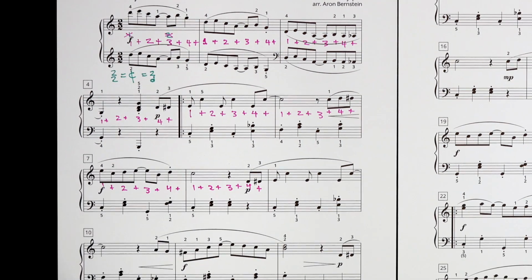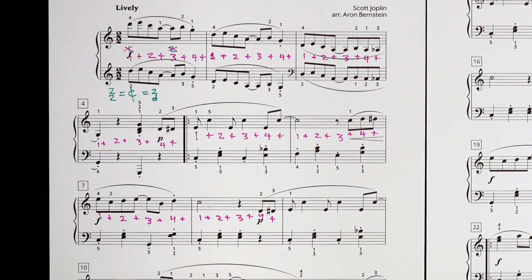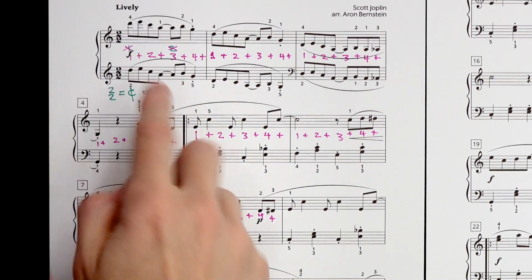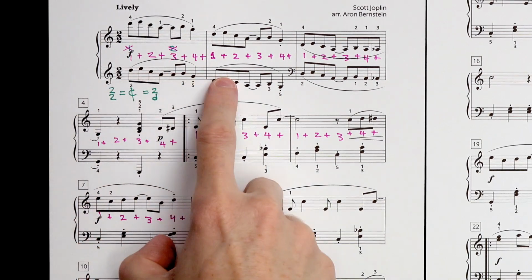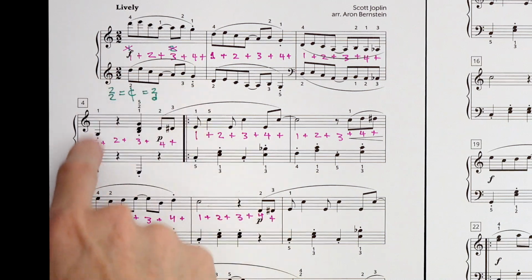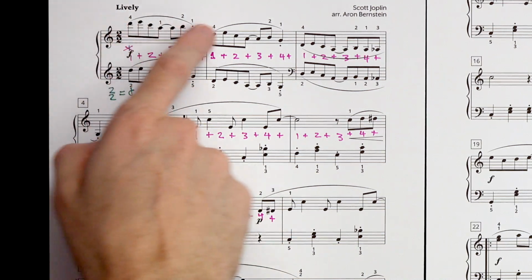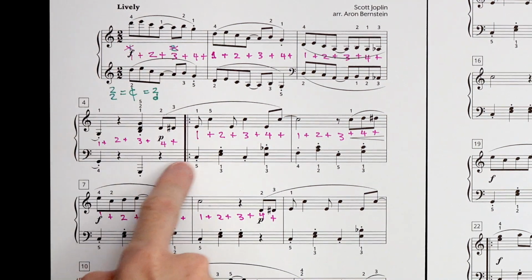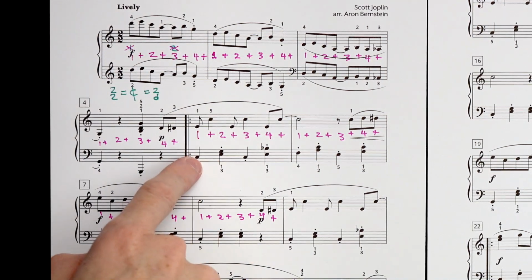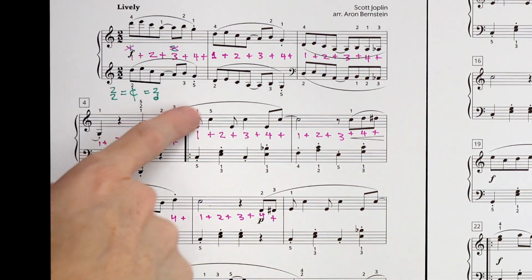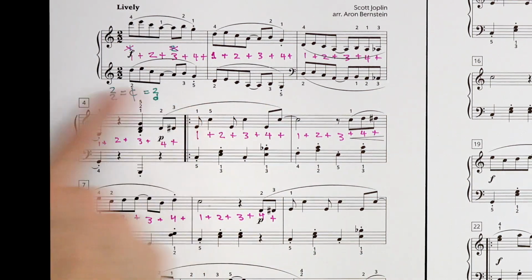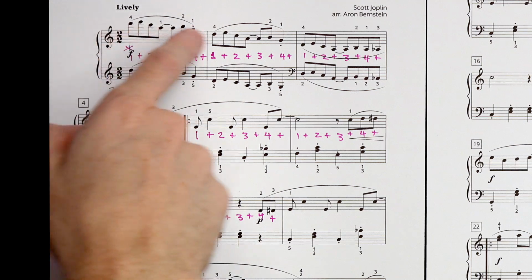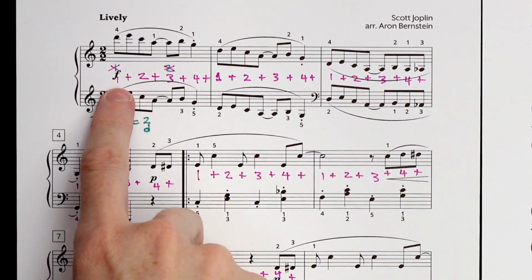All right, here are the counts for the first 8 measures. Let's clap or tap the rhythm that you see here, and let's focus on the right hand rhythm. Often the hands are playing the same rhythm, but starting down here in measure 5, the left hand is playing mostly quarter notes, while the right hand has the trickier rhythms. So let's be watching the treble clef staff for our rhythms.